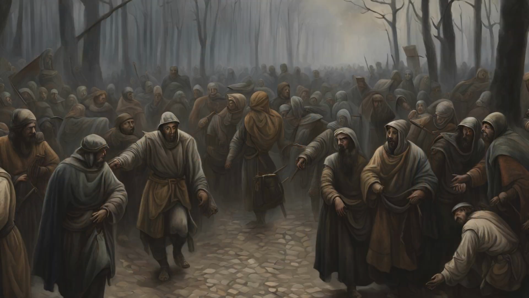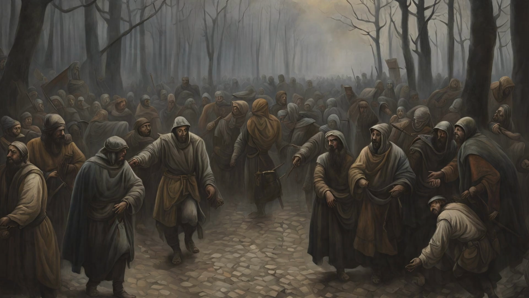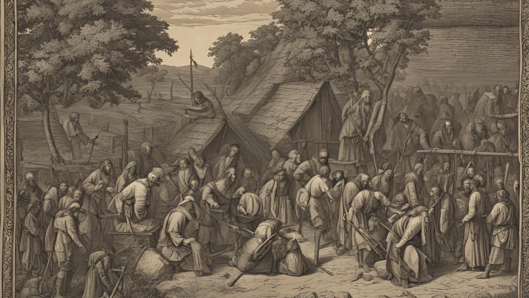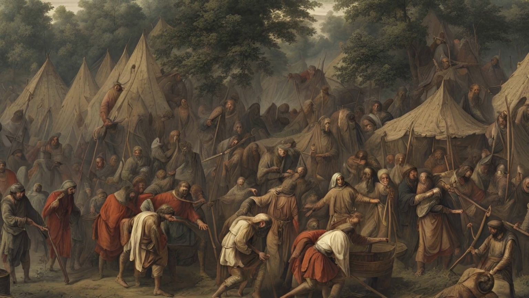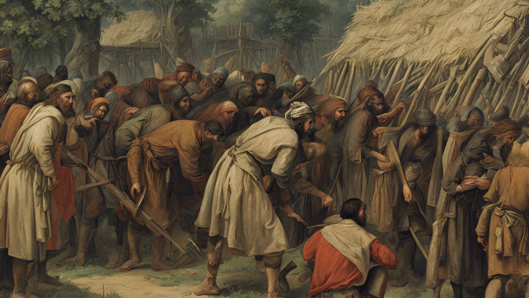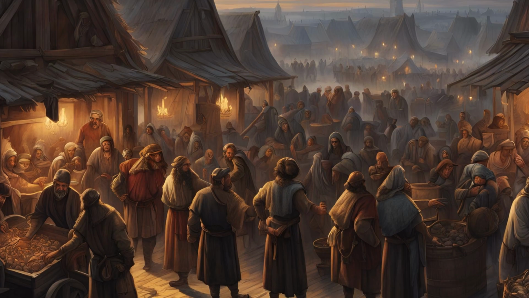The legacy of the Slavic slave trade is multifaceted. It serves as a reminder of the historical exploitation of vulnerable populations and the enduring impact of slavery on cultural identity. The trade also contributed to the complex relationship between Eastern and Western Europe, as the remnants of this history continue to influence socio-political dynamics today.